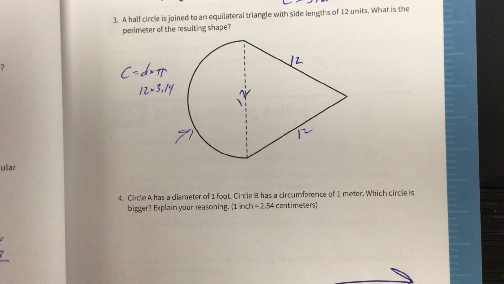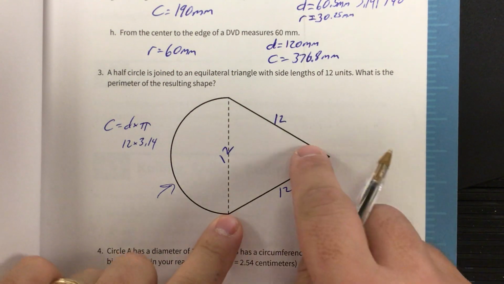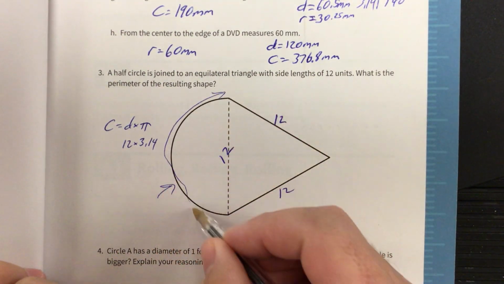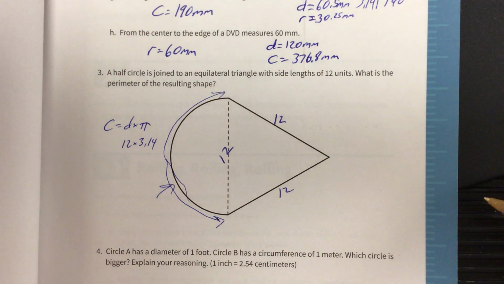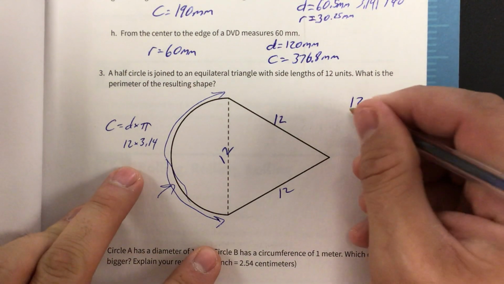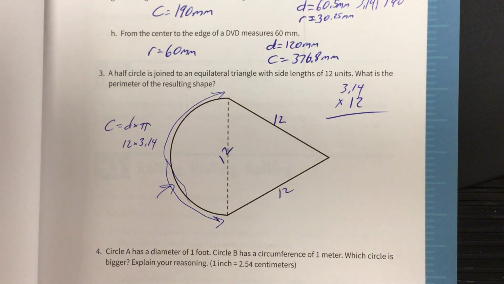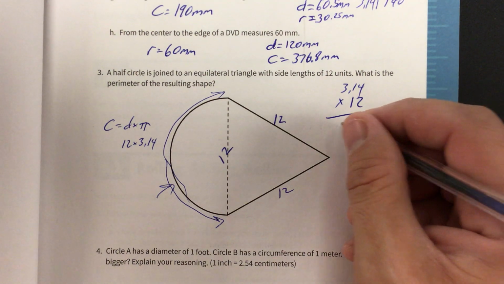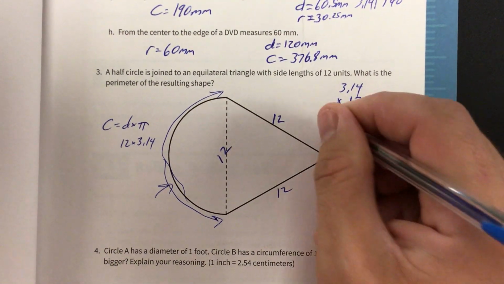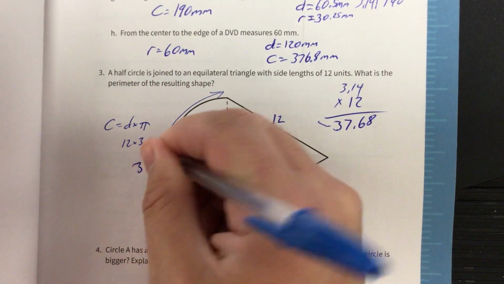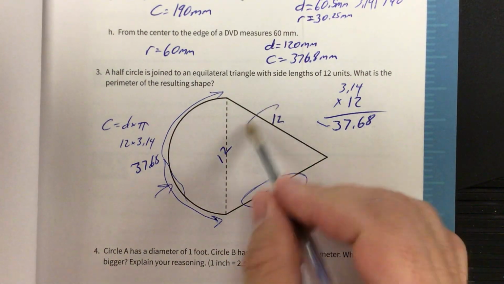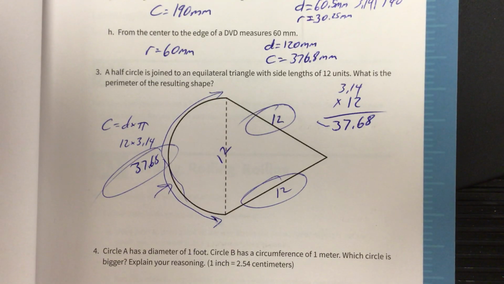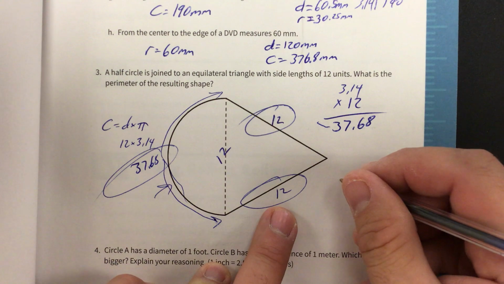All right, so number 3, we started on that yesterday. This is 12, this is 12, so I got to get this distance around the semicircle. That is the circumference, so I got to take 12 times pi. Anybody do that? Kellen? 37.68. So that number goes right here. So what's the distance around? 12, 12, and 37.68. And we add those together. Yes? 90.84. I don't think it's going to be that much.